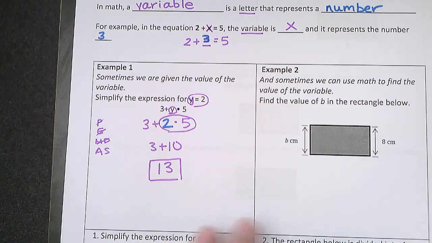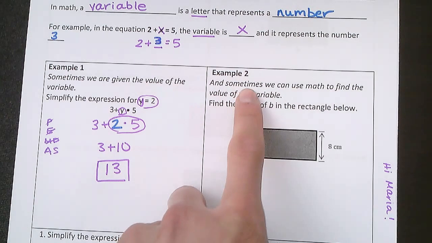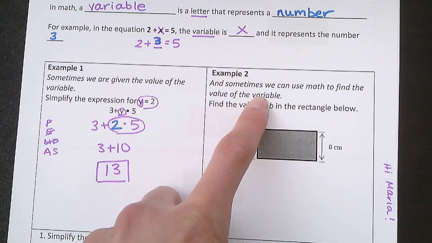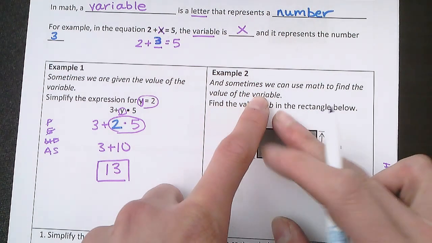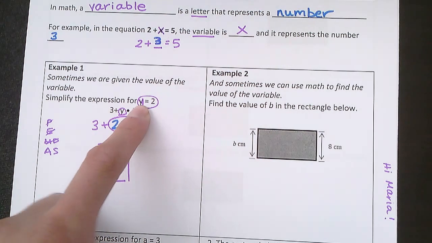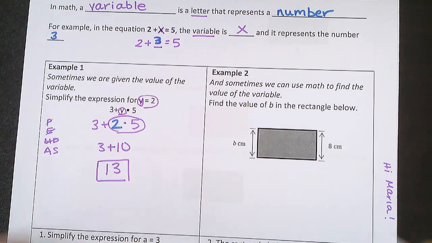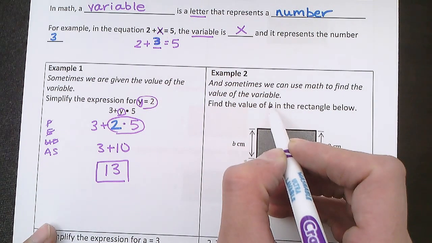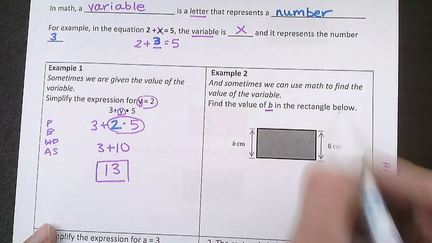Another way that we might see variables, sometimes we can use math to find the value of the variable. So in example number 1, they gave us the value. They said that y equals 2, but sometimes we don't know what it is, and we have to figure it out. So let's find the value of b in the rectangle below.